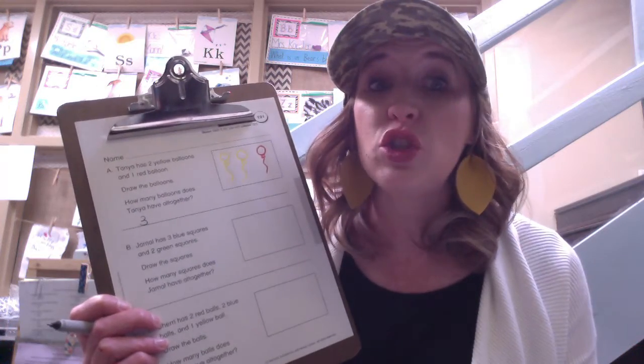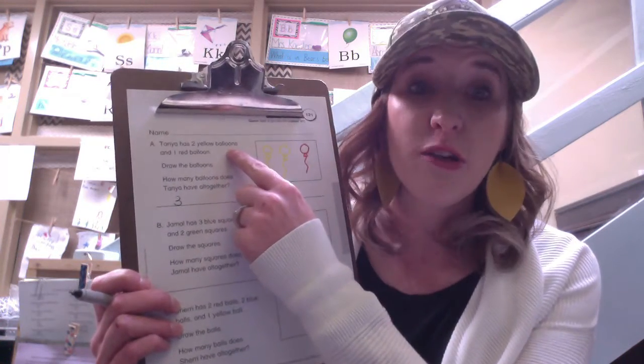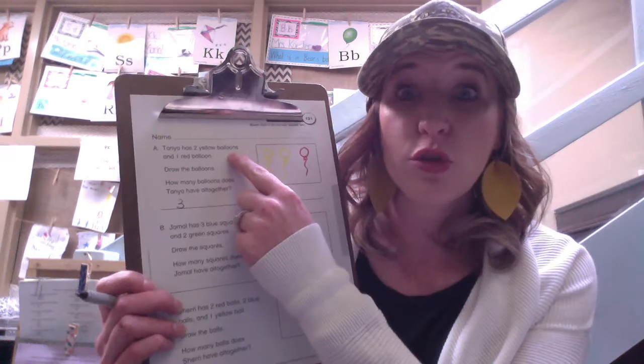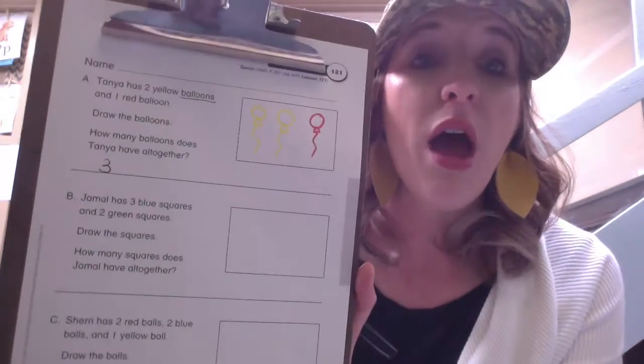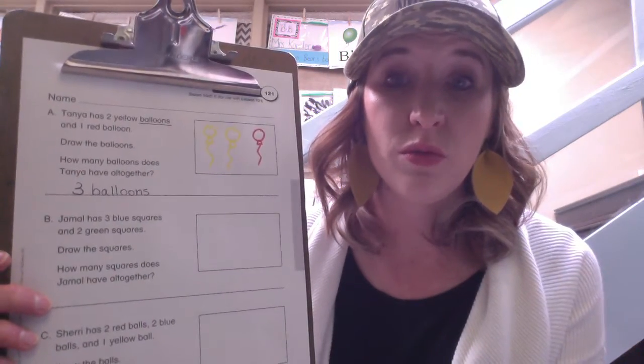So I'm going to give you 2 different ways that you can do this, okay? You could be super big kid. Find the word balloons in your story problem. You could even underline it, right? And then you could copy it down. And they're showing you just how to spell it. So here's one way that you could write it. 3 balloons. Okay, I'm going to show you one more way. So I'm going to put a little slash here, like this.